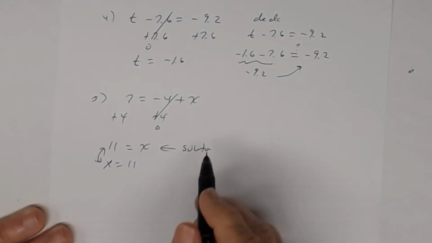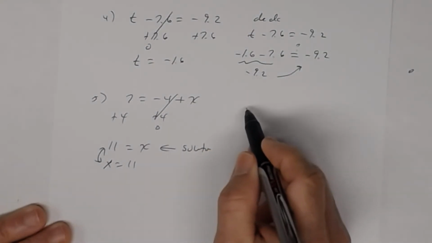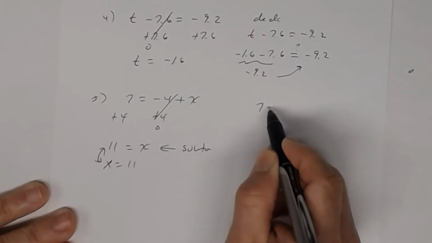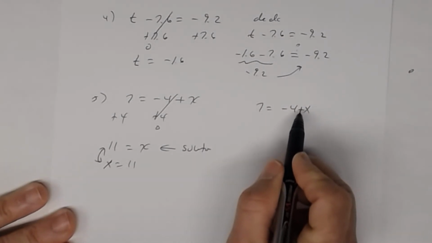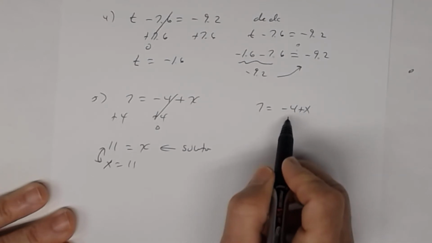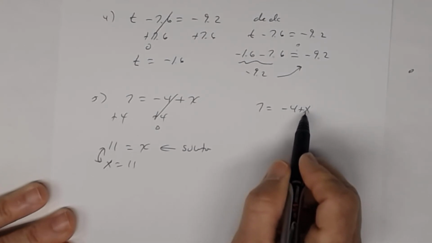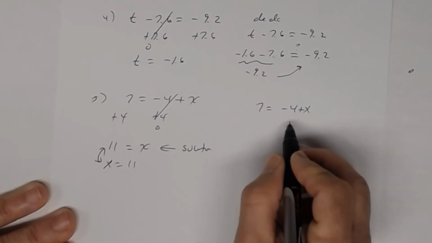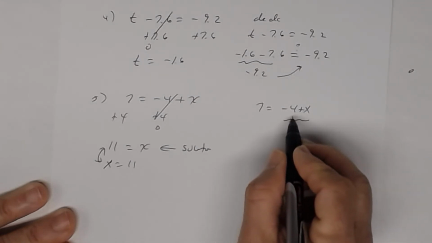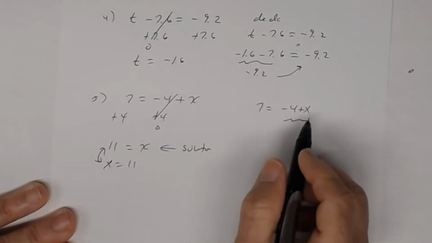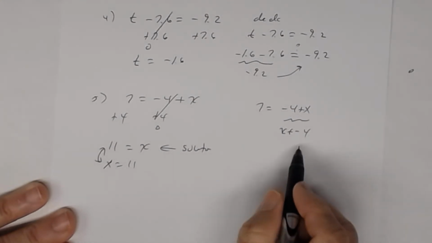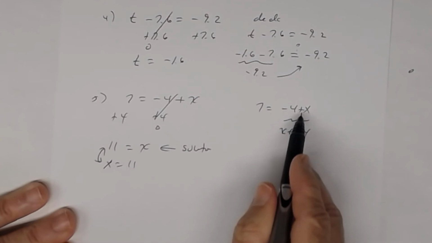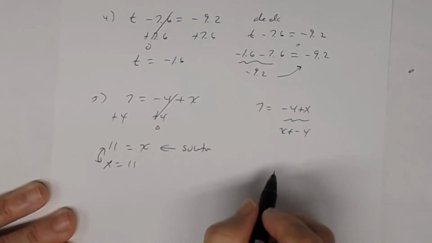Now I want to show you this as well. I'm going to rewrite this problem over. 7 equals negative 4 plus x. Remember that the order in which you add does not matter. So negative 4 plus x is the same thing as saying x plus a negative 4. Those two mean the same thing.